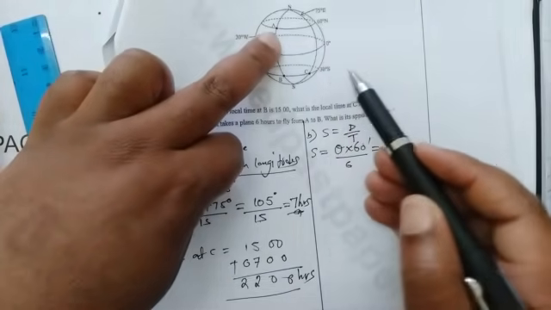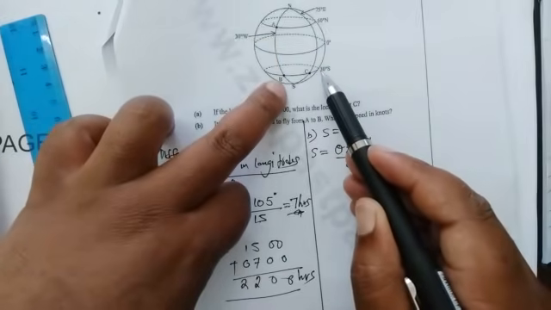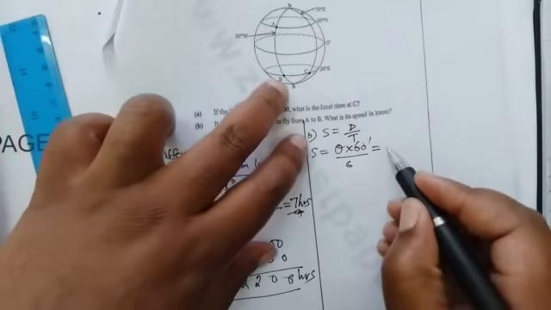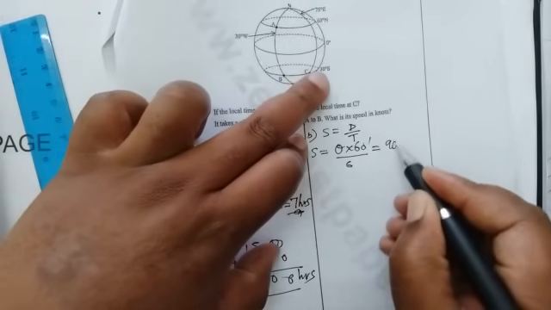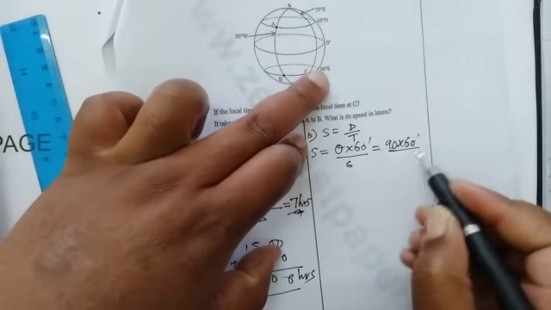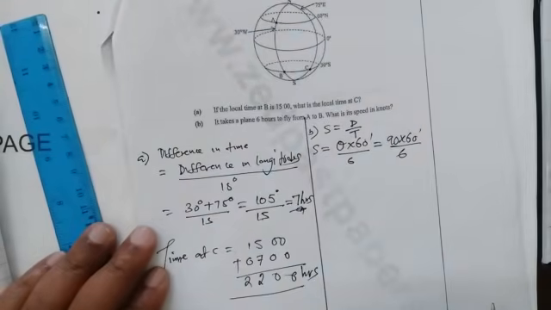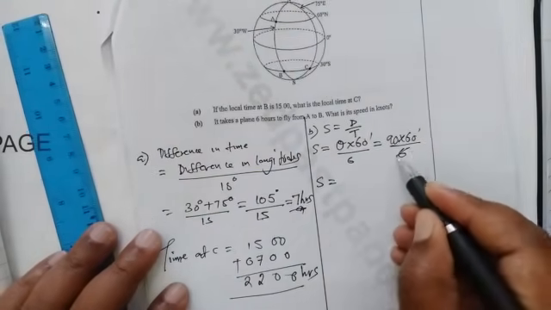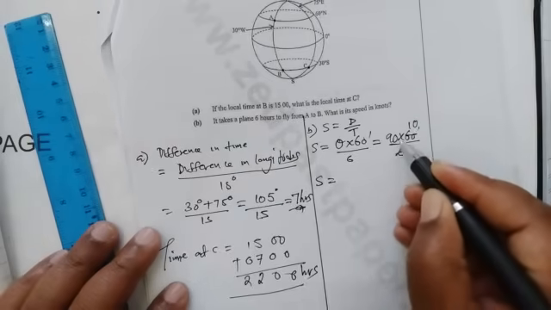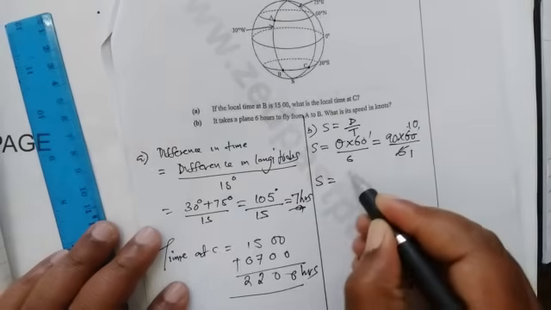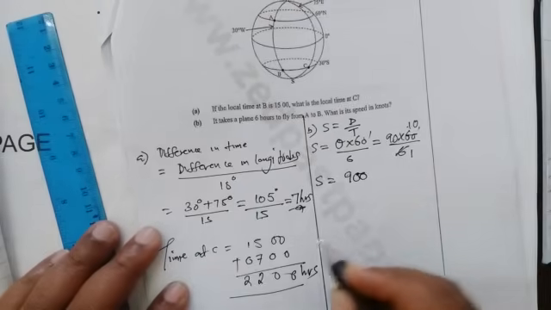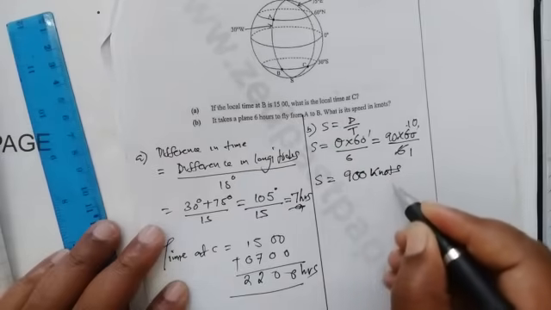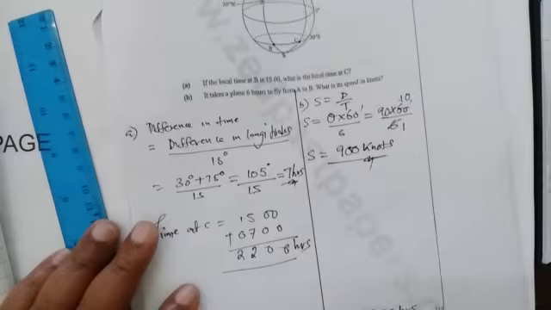The latitude for A here is 60, and the latitude for B here is 30. Since they are on different sides of the equator, we add. So we have 30 plus 60, which is 90, times 60, divided by 6. 90 times 60 divided by 6 gives 900.